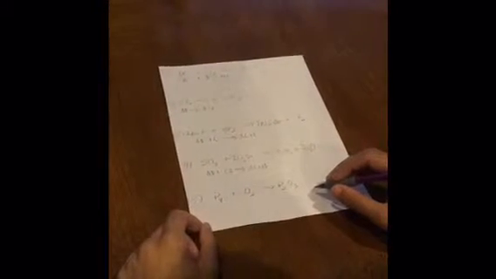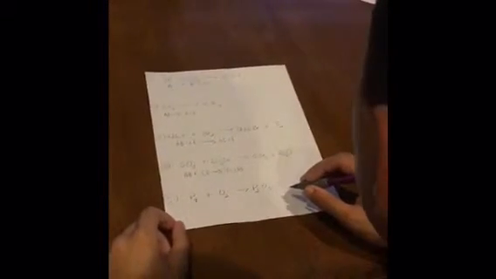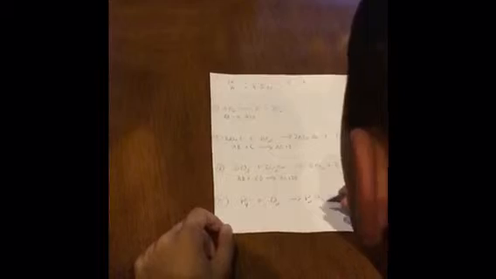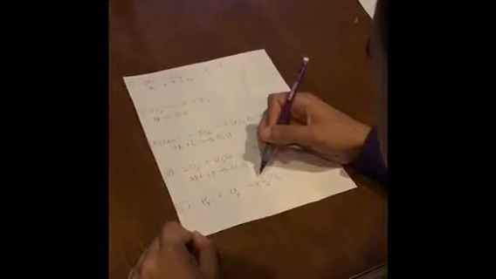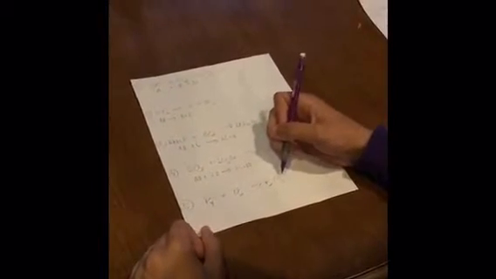So this is a combustion reaction. It's when an element or a compound reacts with oxygen to produce energy. So how to balance this is that you have 4 phosphorus here, 2 oxygens here, and on the product side I have 2 phosphorus here, 3 oxygens here.